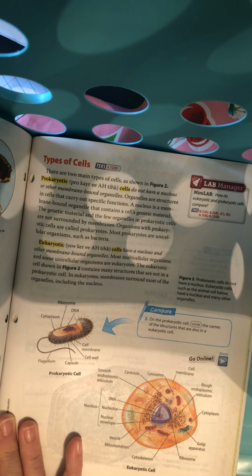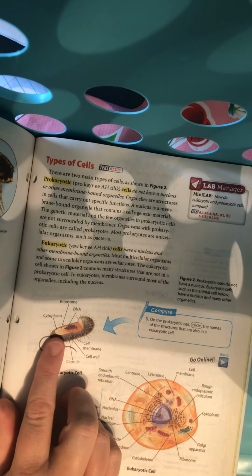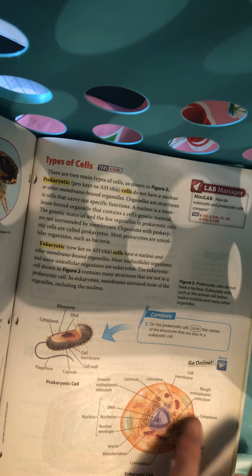Okay, so this was a mini lab. We're not going to do the mini labs, but you could answer that for some extra credit. Let's go to eukaryotic. All right. Let's see. This one was the prokaryotic. See how it has less stuff, and then this one has a lot more stuff.